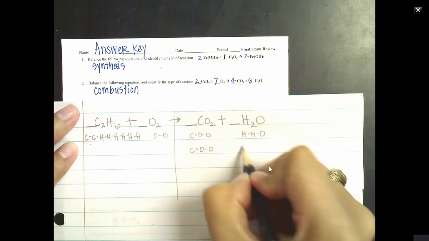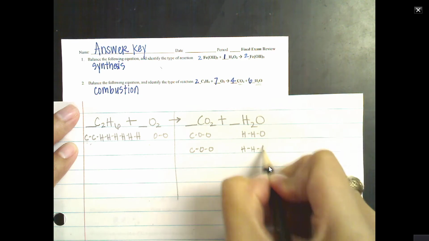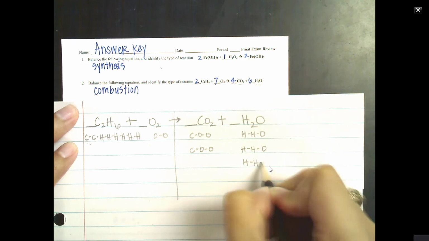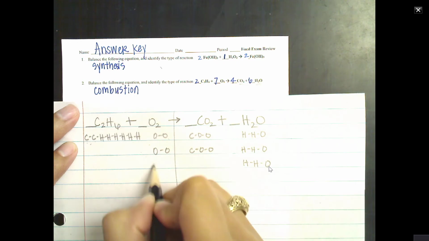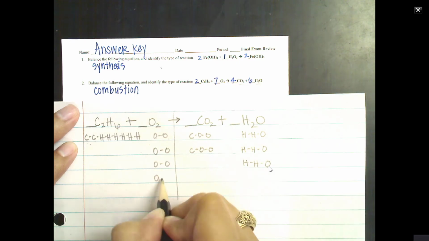I currently have 2, so I'm going to need to add 4 more. Now I have 1, 2 oxygens, 1, 2, 3, 4, 5, 6, 7. So if I add more oxygens, I'm going to quickly realize that there is no way for me to get 7. I either have 6 or 8.